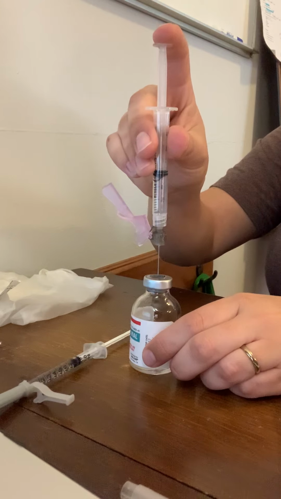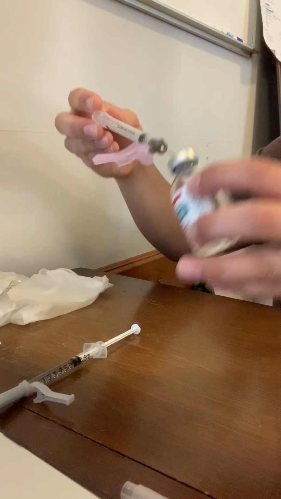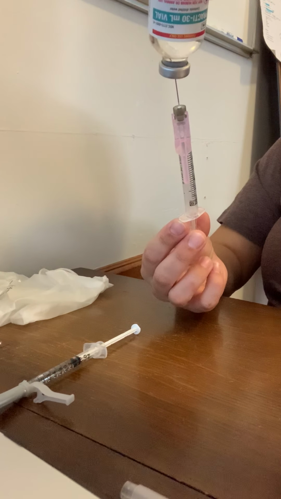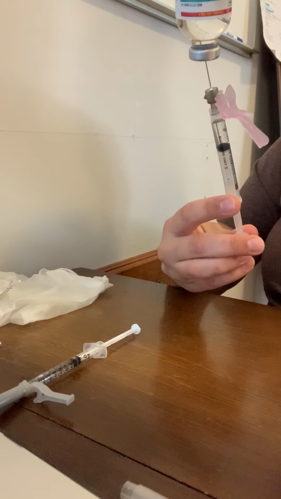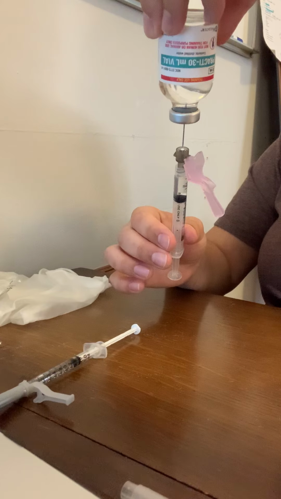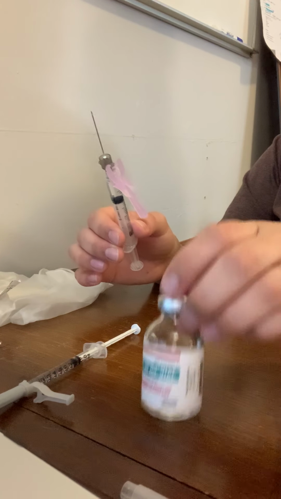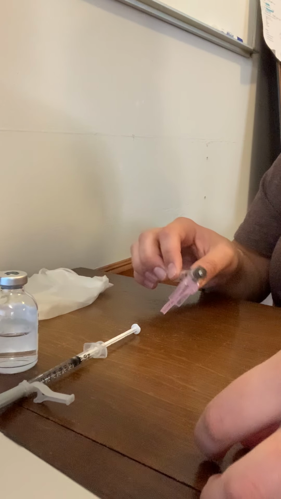I'll inject that air into the top of the vial since my needle is long. And then I'm going to draw up my 1 ml, make sure I don't have any bubbles. Okay. So that is my Phenergan.